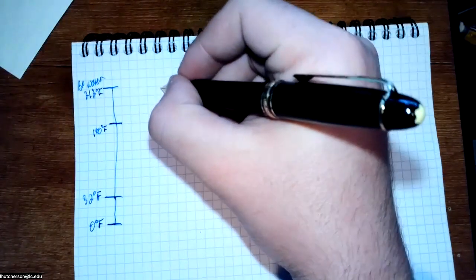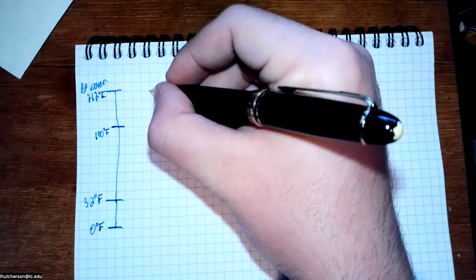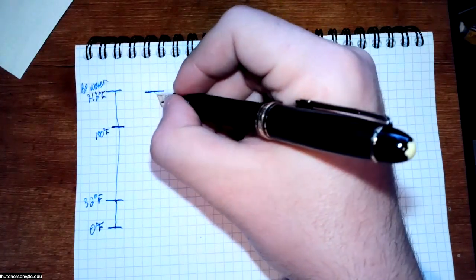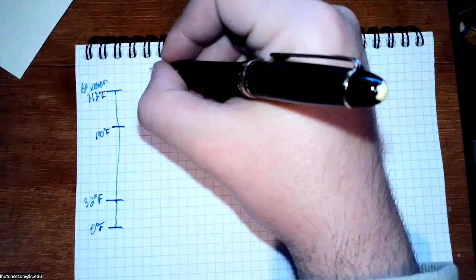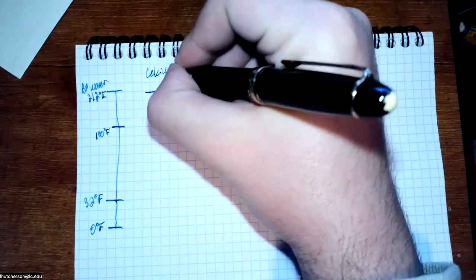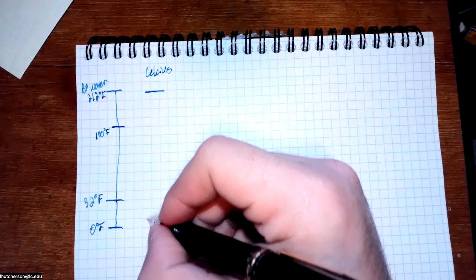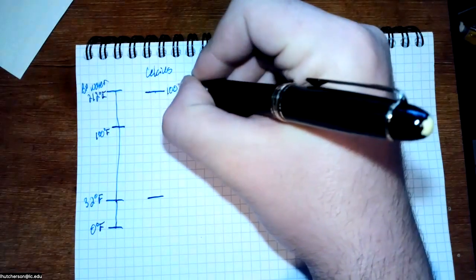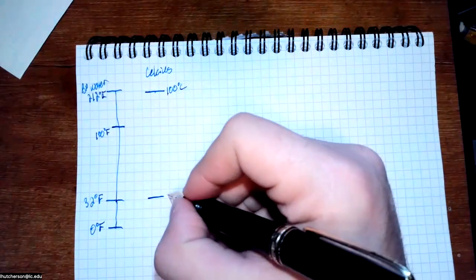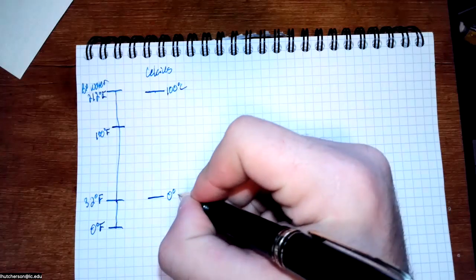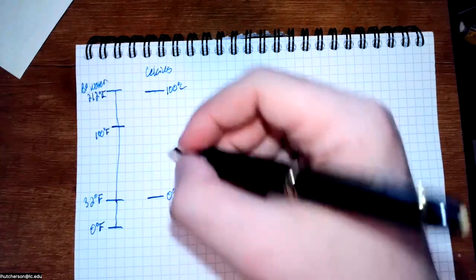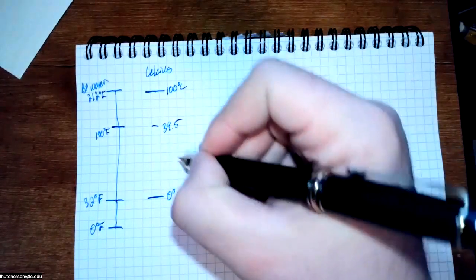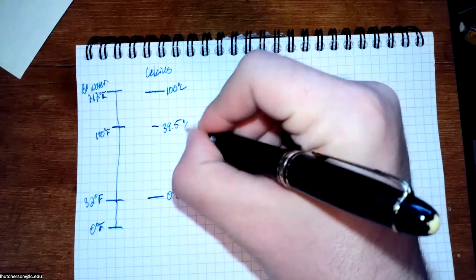But of course, typically in the metric system, not in the SI system, but in the metric system, we will talk about the Celsius scale. All right. And in the Celsius scale, water boils at 100 degrees Celsius. It freezes at 0 degrees Celsius. Body temperature, of course, in there is 39.5 degrees Celsius.